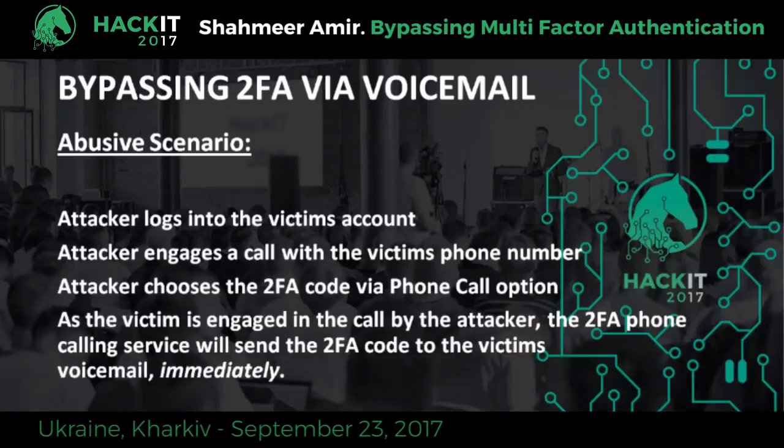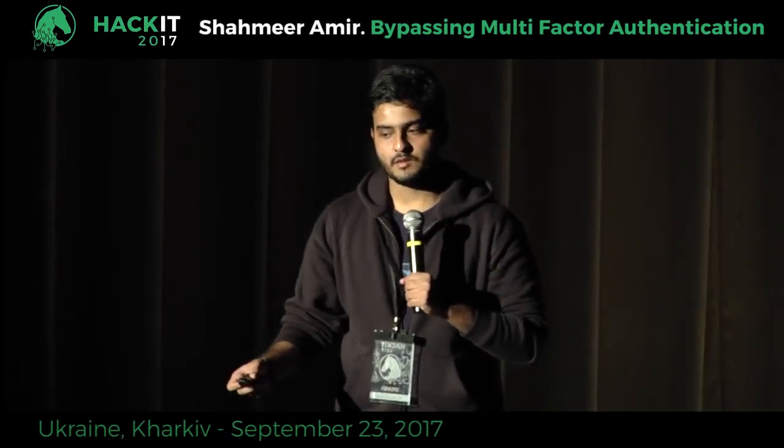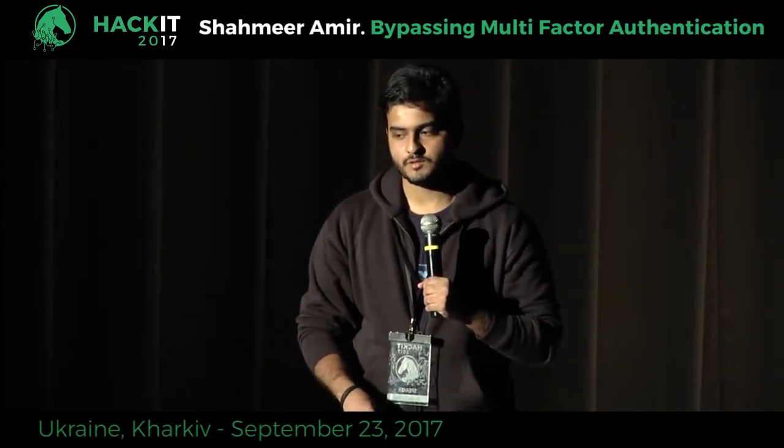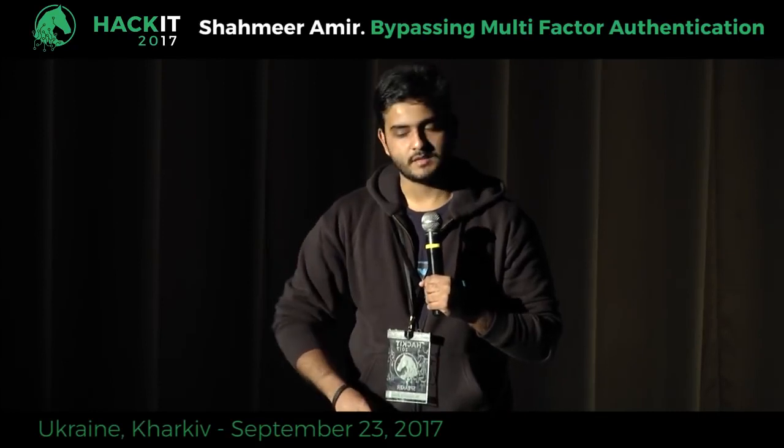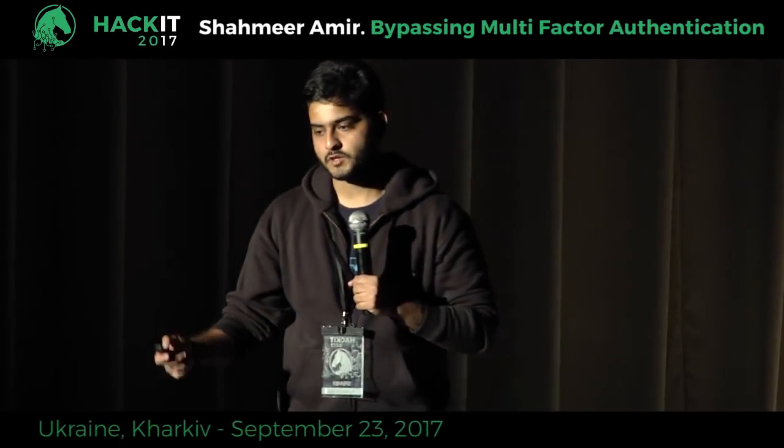But how would an attacker exploit this? The attacker would initially log into the victim's account and engage the victim on a call. Moving forward, the attacker would simply get the 2FA code on the victim's voicemail, and as the victim is engaged on another call, he could extract the 2FA code from the voicemail.